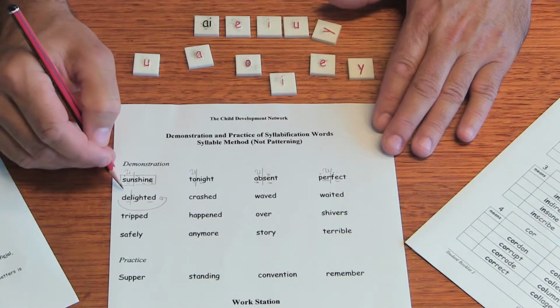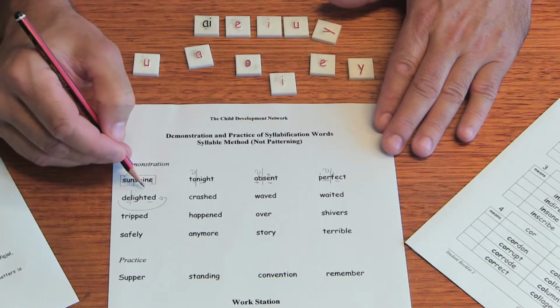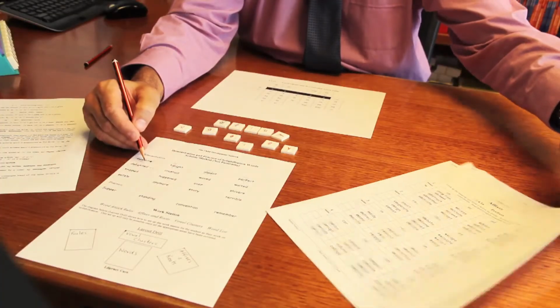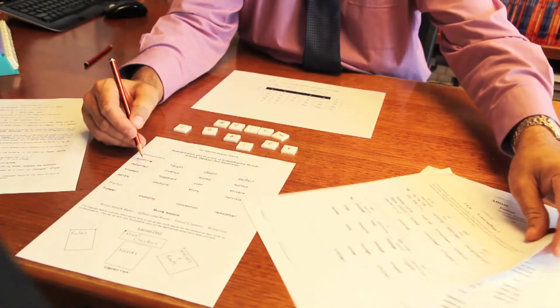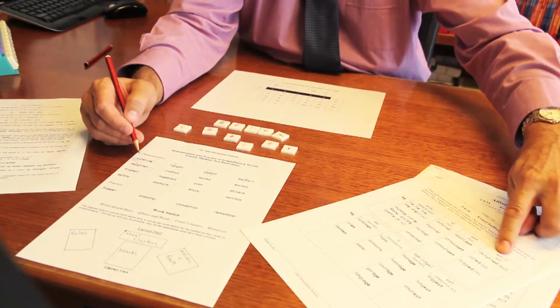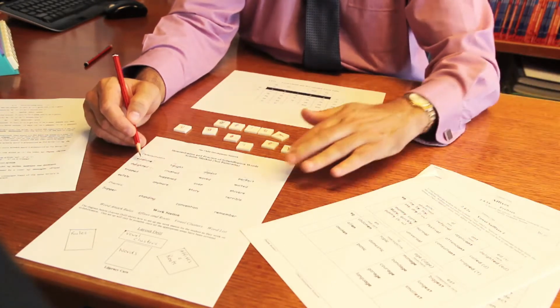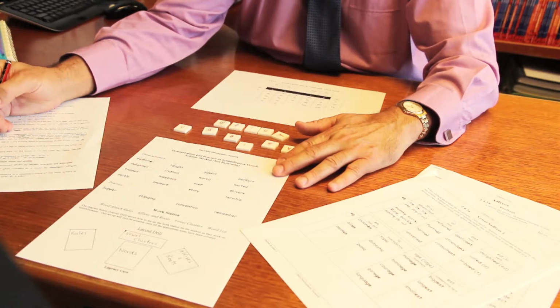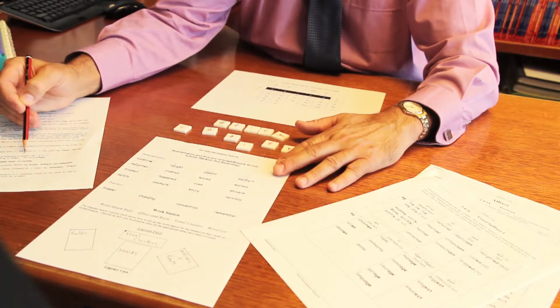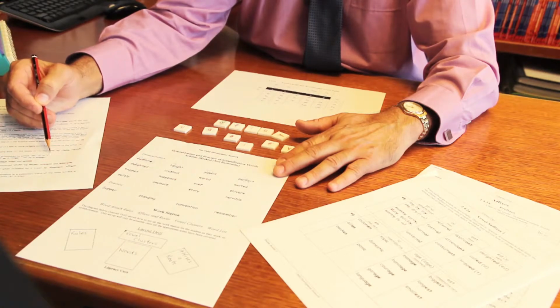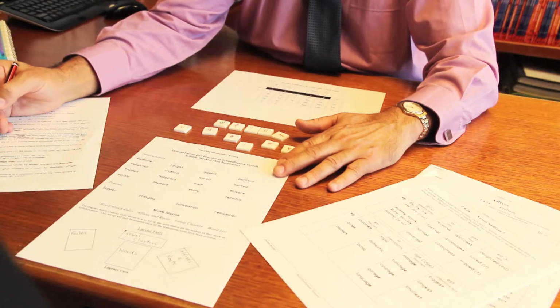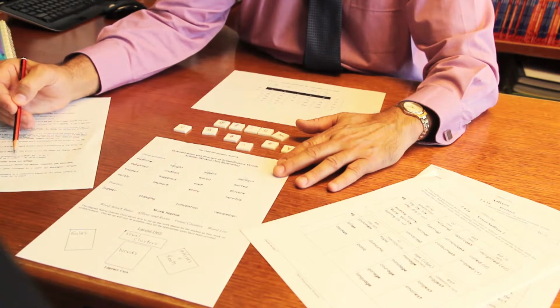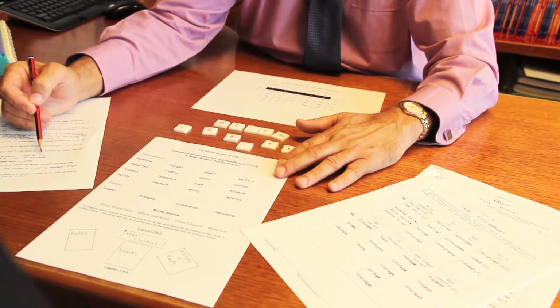So we've found the first prefix. What we're doing now is looking for the suffix. So is there a suffix that the child knows? And they should by now know ED. And ED has 3 sounds. If we come over to our rule number 8, it says ED at the end of a word is pronounced as either ed, d, or t. Example, ed as in delighted, d as in called, and t as in tripped.